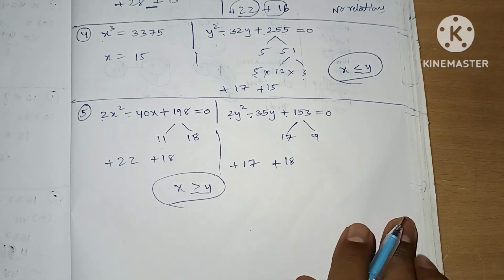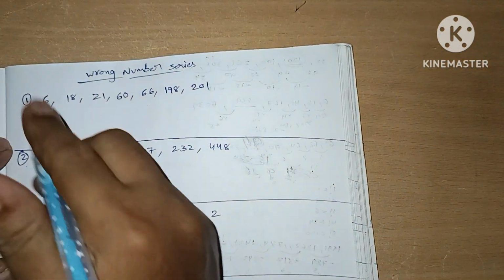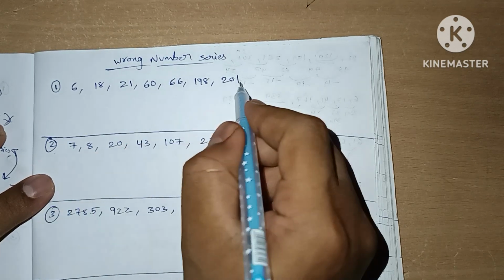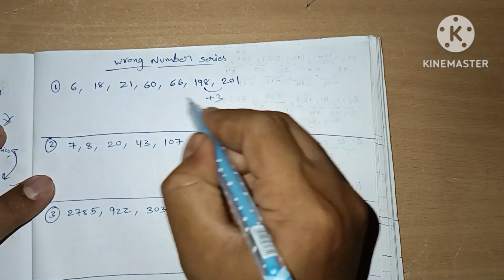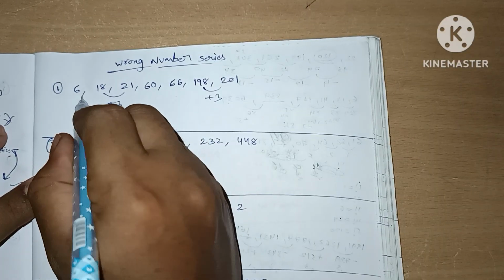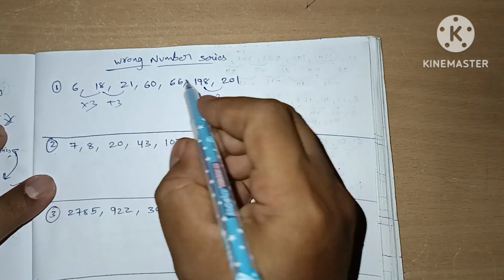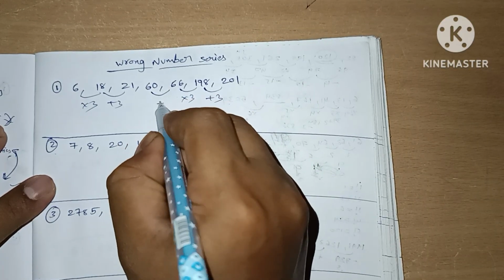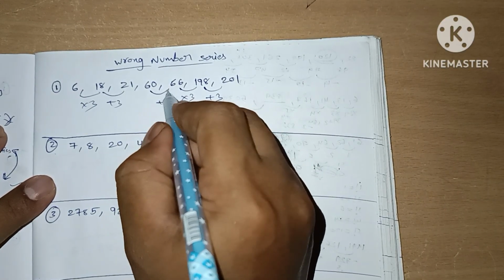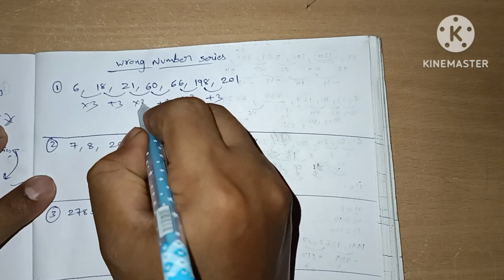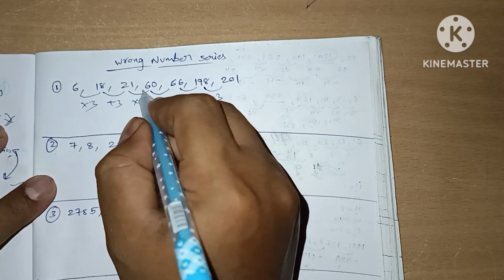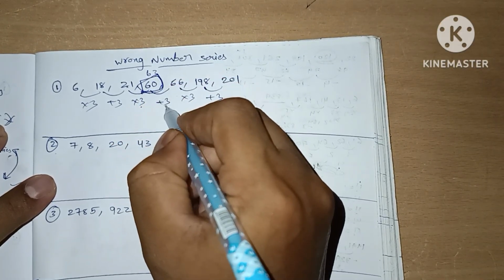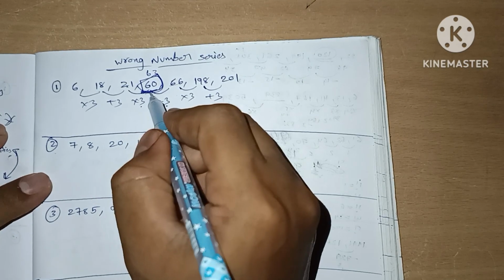Now we are going to see wrong number series. For wrong number series, here it is clear that it is plus 3. Here it is also plus 3. Here it is into 3. And this is into 3. So this must be plus 3, but we cannot get plus 3 here. It must be into 3, but we don't get a correct value. So this is a wrong one. 21 3 times will be 63. 63 plus 3 will be 66. So the wrong number will be 60.